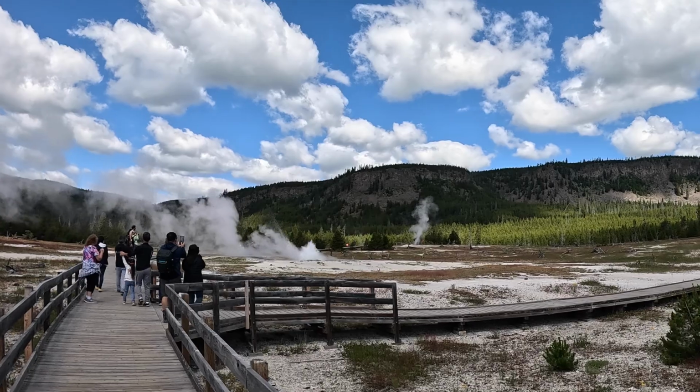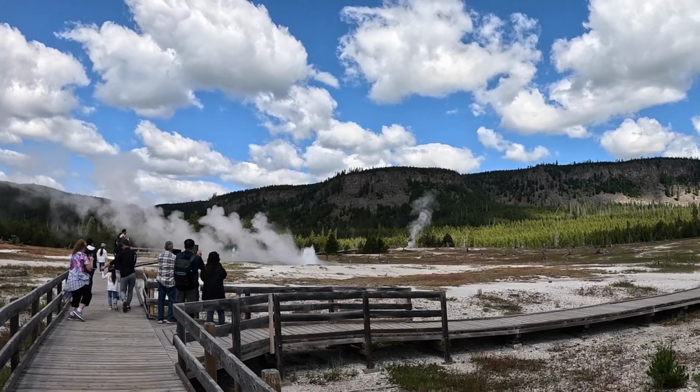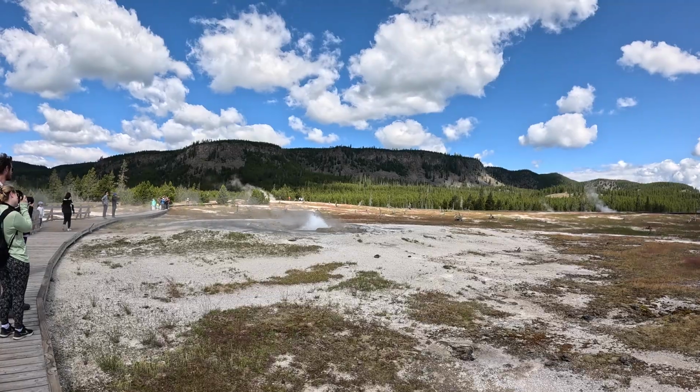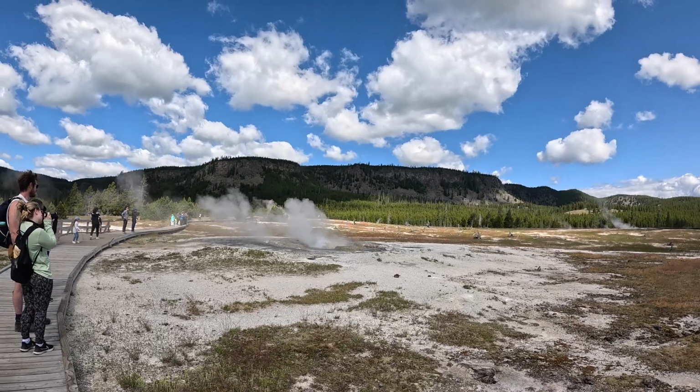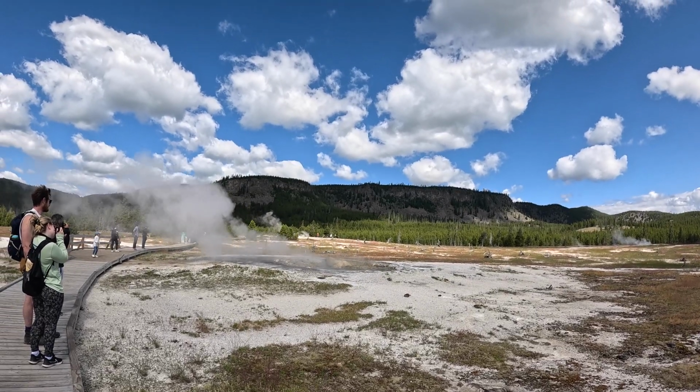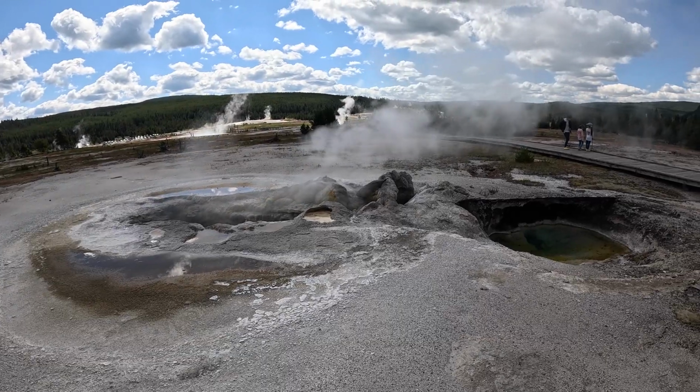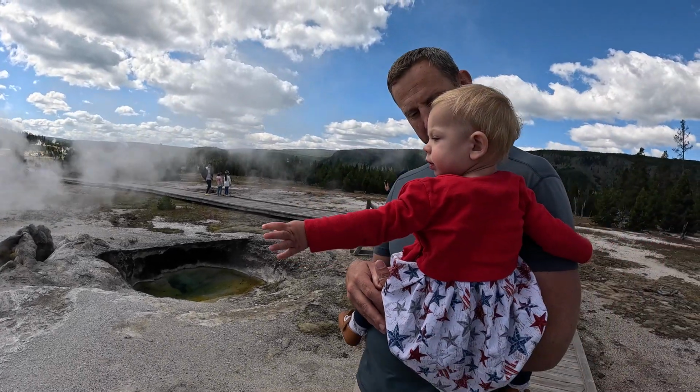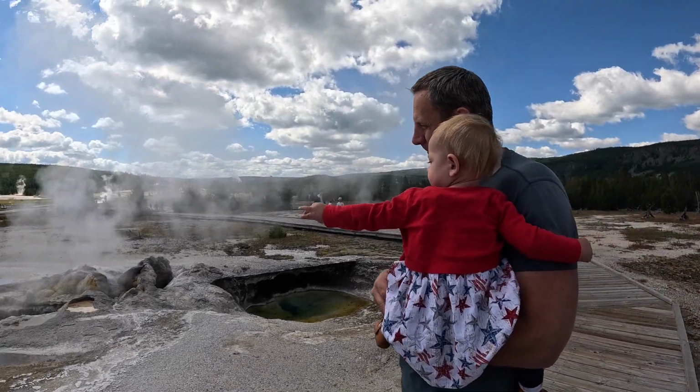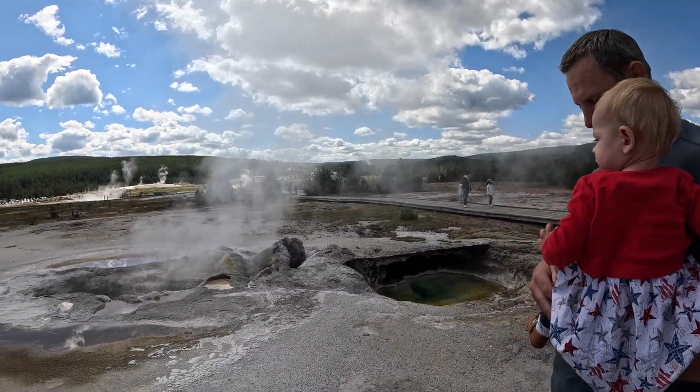Wow. The geyser's going off. Wow. That was Jewel Geyser that just went off. It's pretty neat, huh? This is Shell Spring.